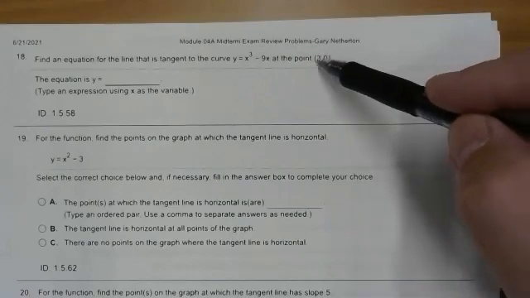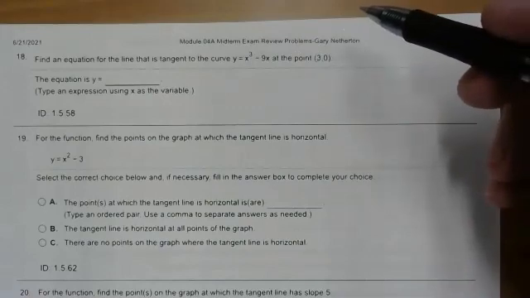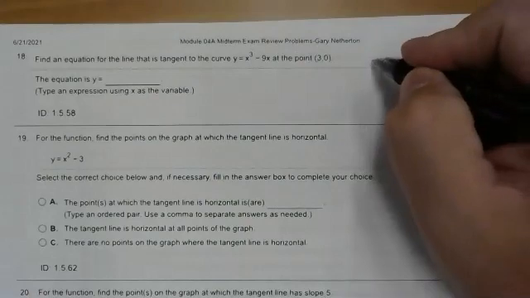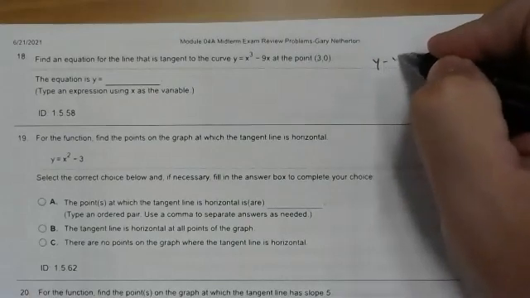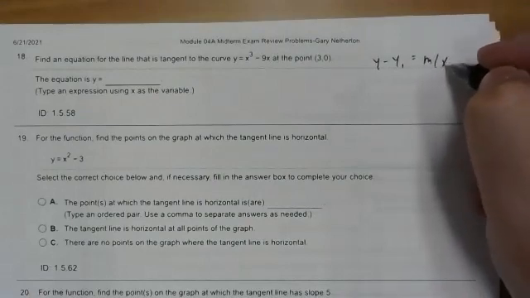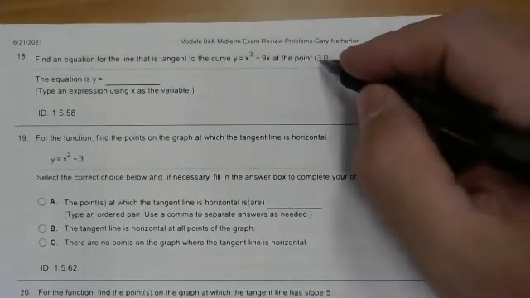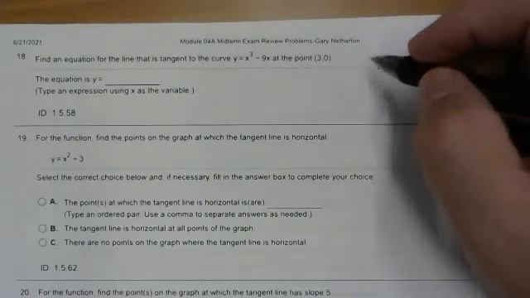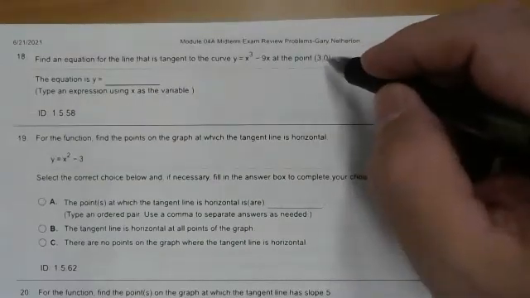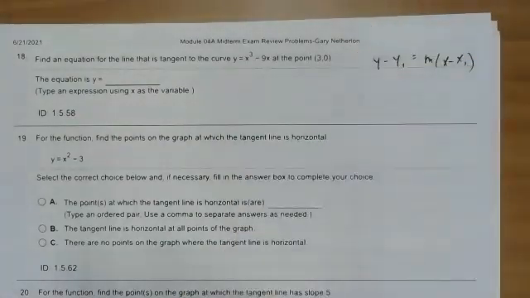So we're looking at a specific point on this function, and we're trying to figure out the equation for the tangent line. Once again, we're going to use that point slope equation. y minus y1 equals m times x minus x1. So our point is 3, 0, x1, y1. We're going to figure out what the slope is of this function at that point, and then we can start plugging stuff in.